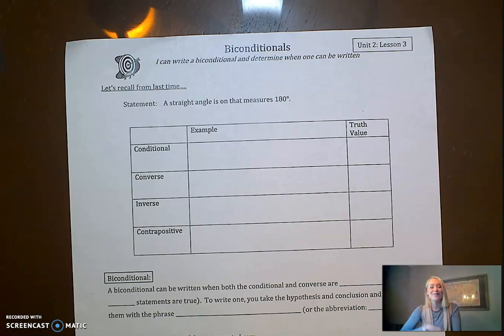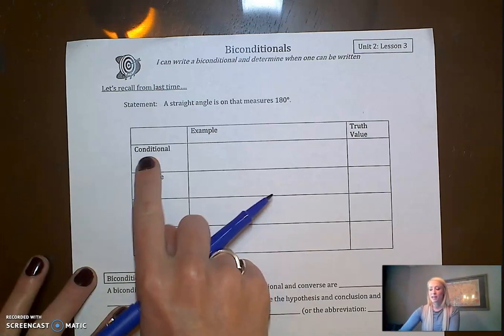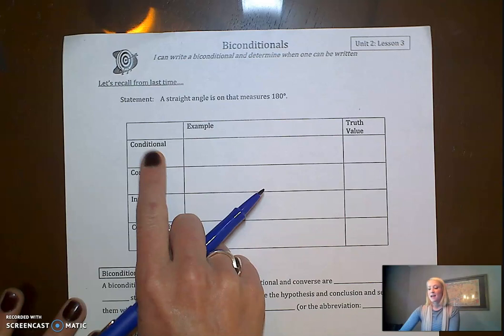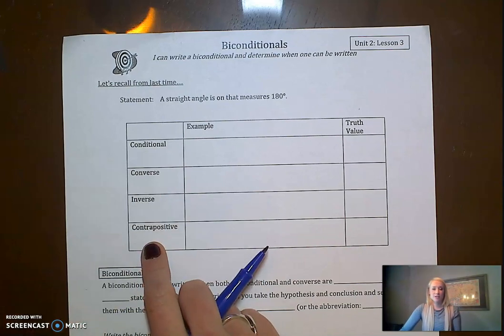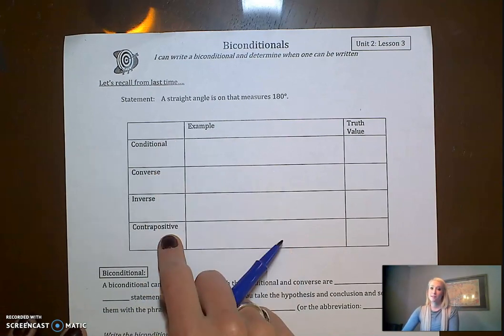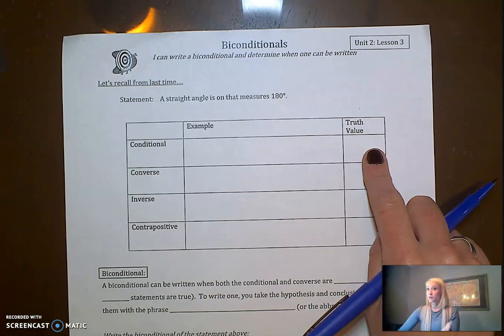This is lesson 3 for unit 2. There's only one concept for today, and it's the concept of a biconditional. We're going to start by recalling and reviewing what we did last lesson in lesson 2. And if you forget, that's where we had conditional statements, and we arranged the information in the conditional in 4 different ways. Analyze the truth values as well.